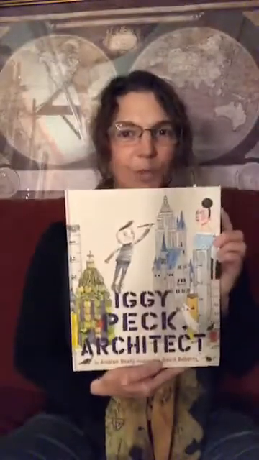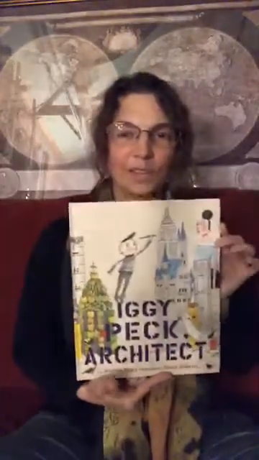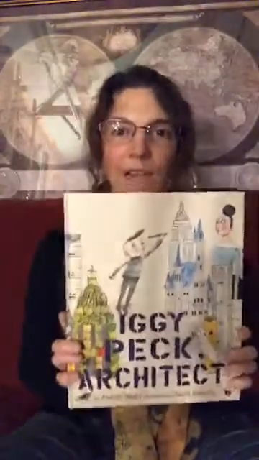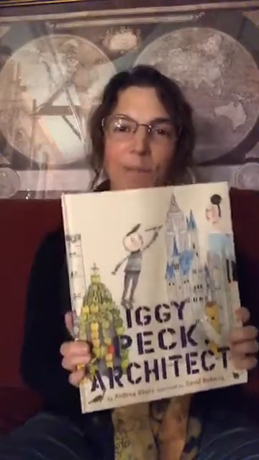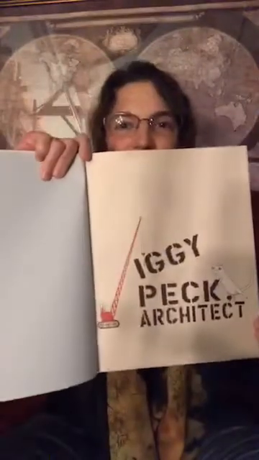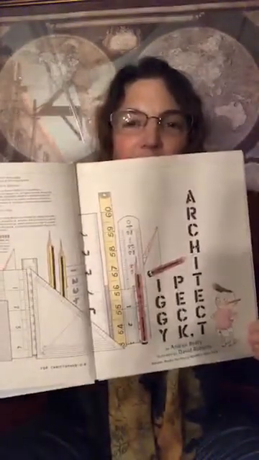And I'm going to end with this wonderful children's book, Iggy Peck, Architect, by Andrea Beaty, and the illustrations are by David Roberts. We used to read this a lot when Elliot was younger, and it's also, like last week's selection, another perfectly rhyming book, which I really appreciate. So, Iggy Peck, Architect. It's also got lovely copyright page illustrations here.